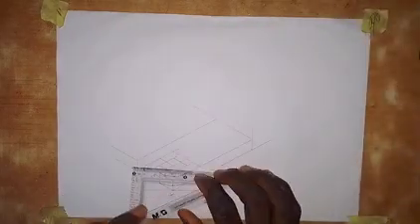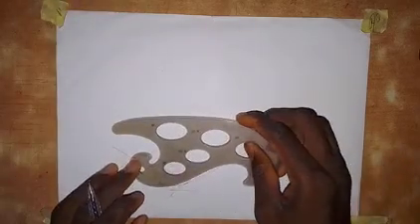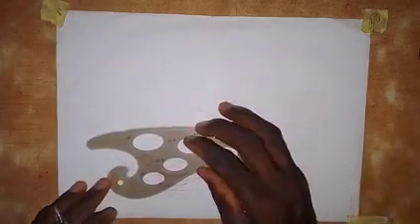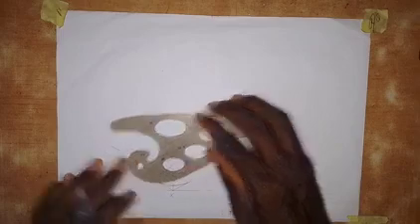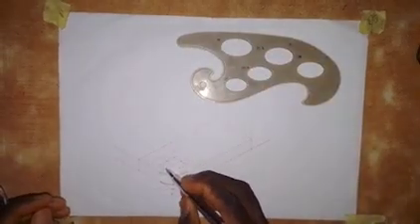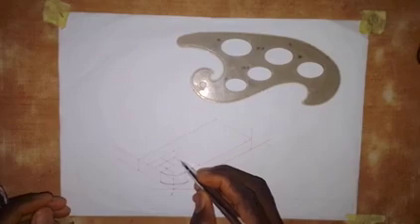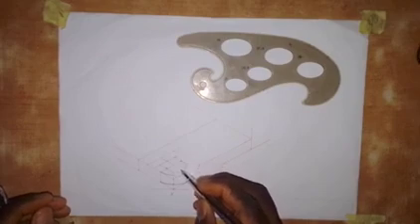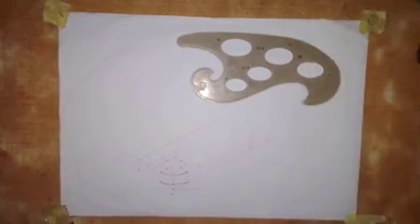So let's join. Okay, so I'll just take my French curve and work it out. So we see how I'm going to work it out. So we are making use of, let me show you this. We are making use of this point. We connect these 2 points together. Then we connect this point and this point together. Then this point and this point, we connect them together. Then we connect these 2 points together with the use of the French curve.